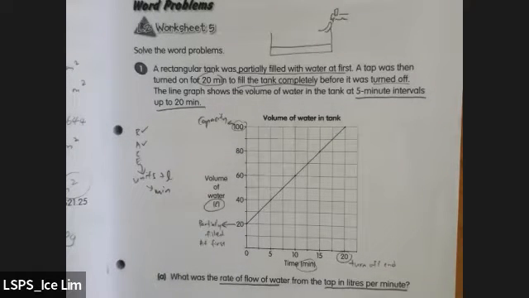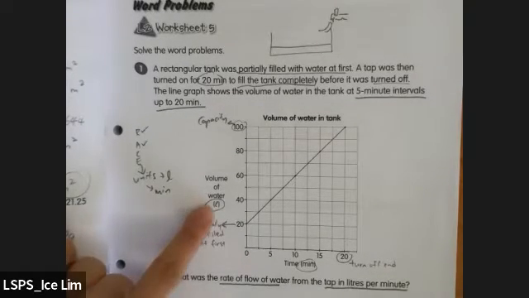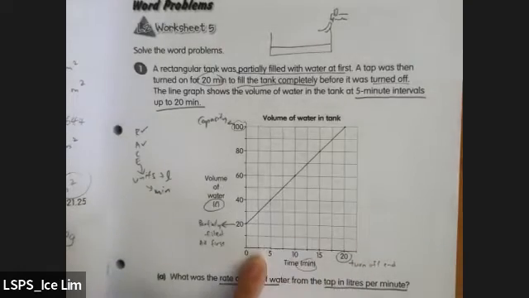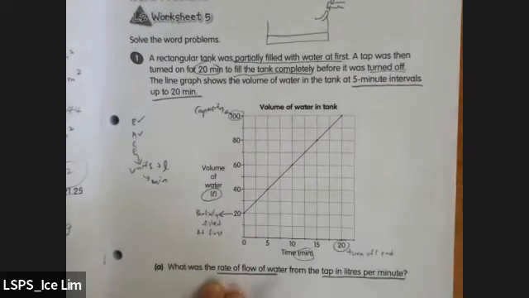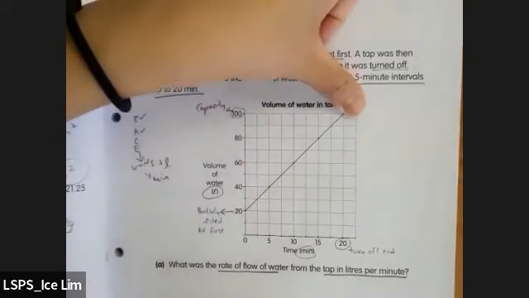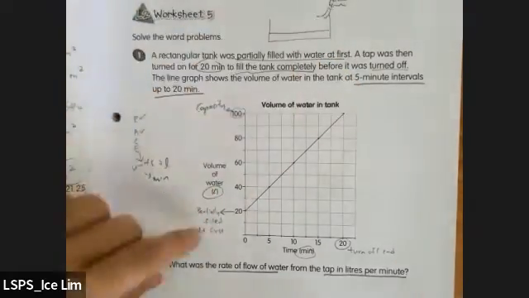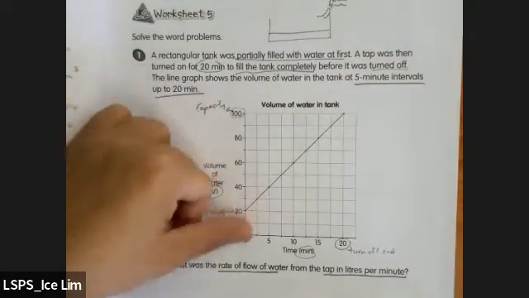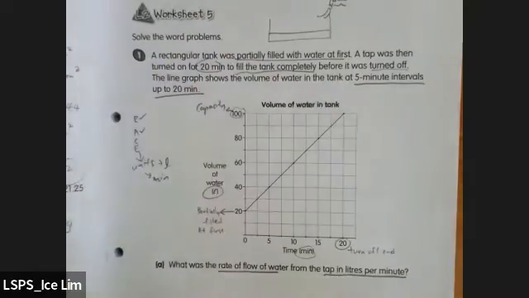Okay, so the unit is liter, and look at the time. There are so many ways to solve this one question because there's a complete line graph. If you look at the line graph here, it's going to be one straight line. What do you think this straight line actually means?